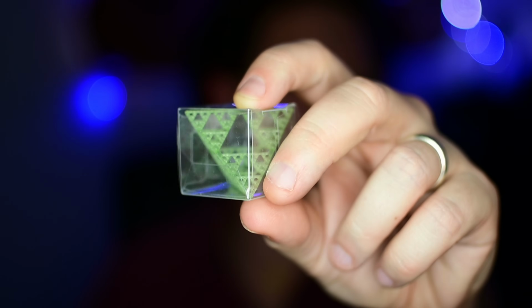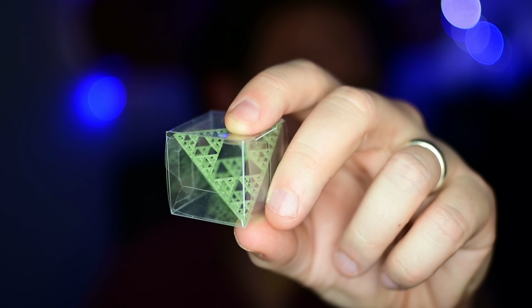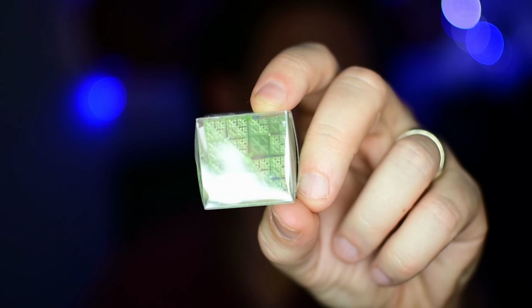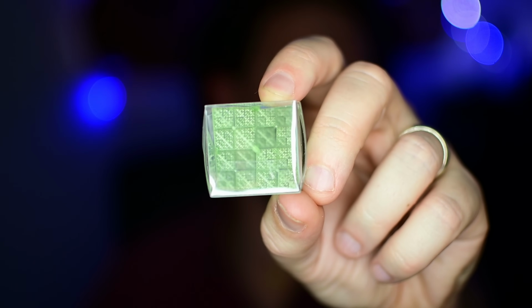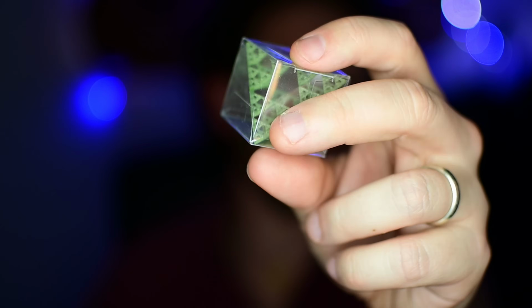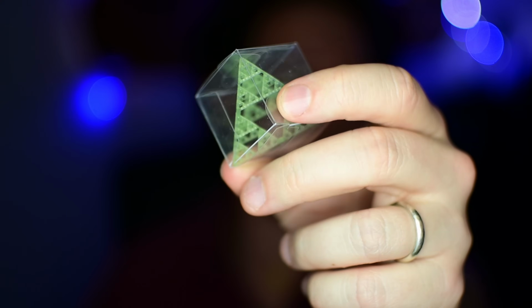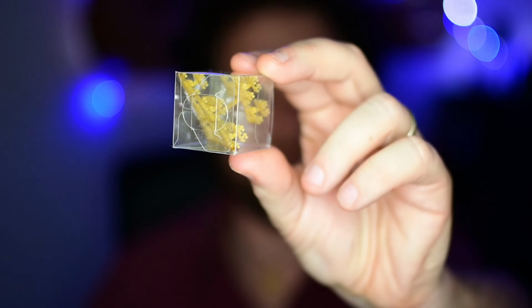So with the light on here, it's kind of hard to stop it reflecting too much, but you can see that if you get this from the right direction, suddenly the light blinds you, but also the fractal structure disappears and you get that square. So the first one there is the Sierpinski tetrahedron in a nice box. Let's get another one. This one is the T fractal.